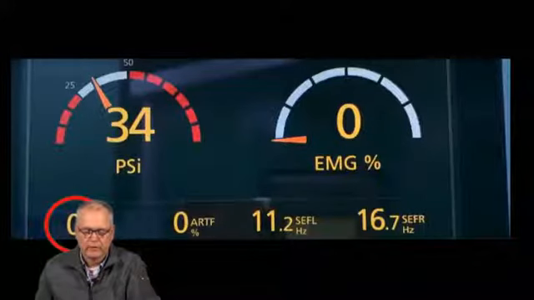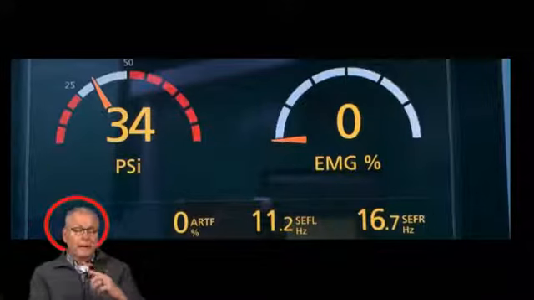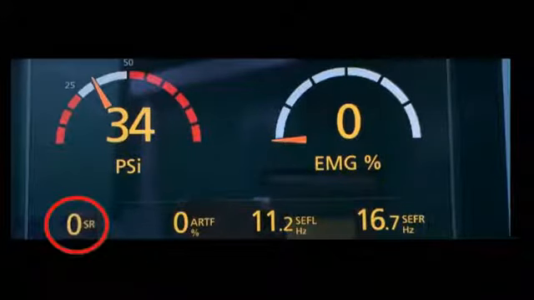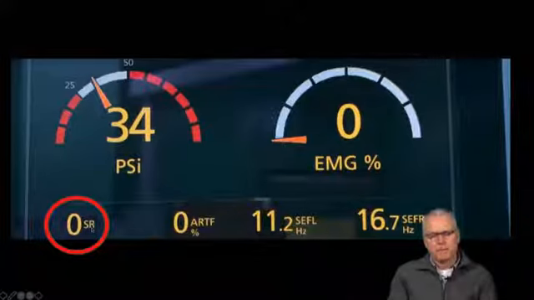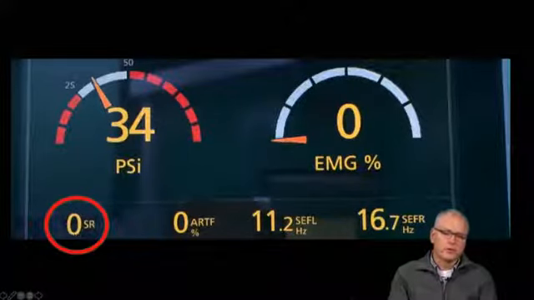Here's something interesting. Getting back to that burst suppression, it's presented on EEG monitors using the term SR, suppression ratio. That's a ratio from 0 to 100. In this particular instance, it's 0. To be honest, I think this is where you want to live. You don't want to be dosing your anesthetic so much that your suppression ratio is greater than 0.